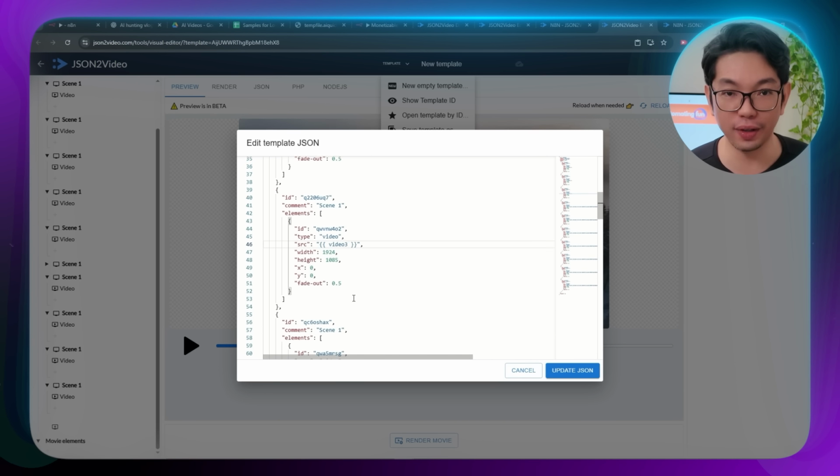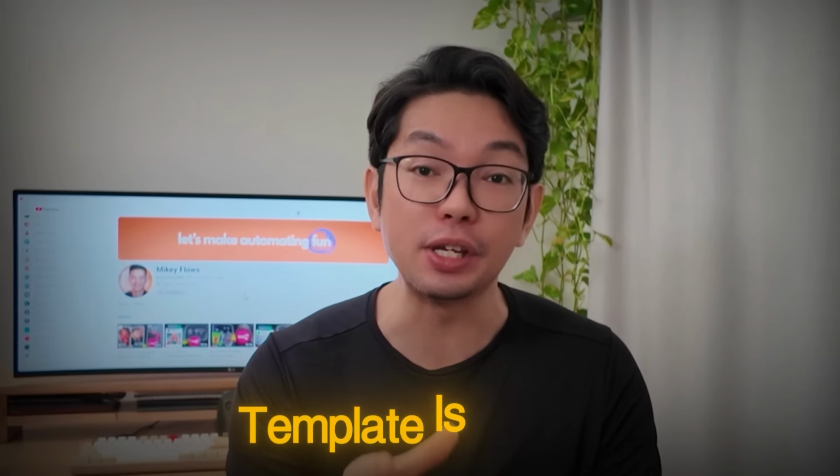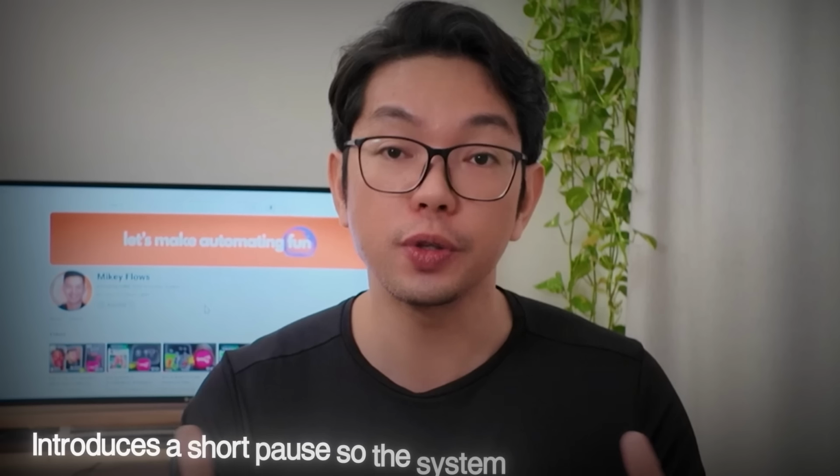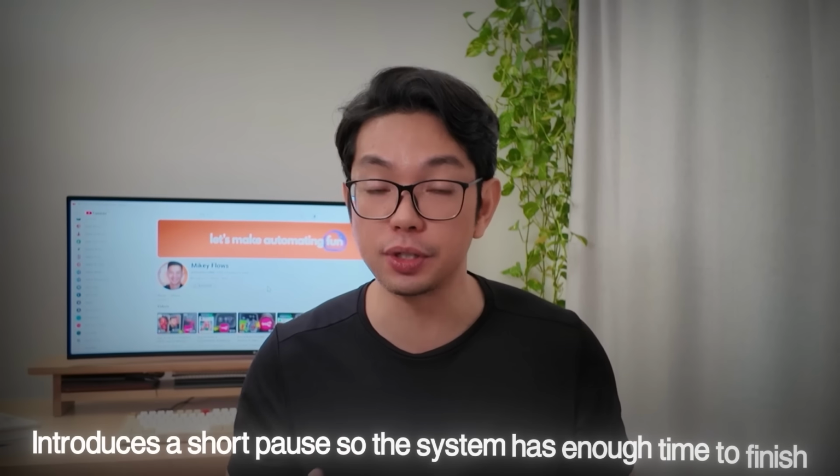in the final flow. Okay, so now that the template is ready, it's time to actually run the combination process and let JSON to video render the final output. And this part triggers the merge of all of our scene clips into one continuous video, then introduces a short pause so that the system has enough time to finish processing before we retrieve the result.